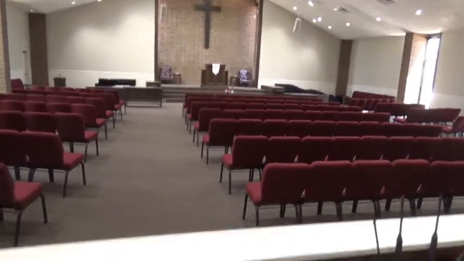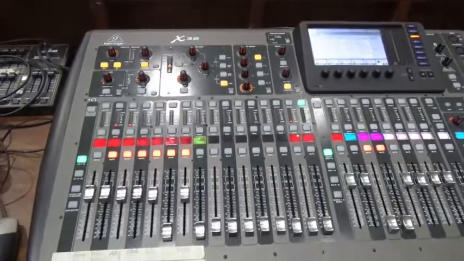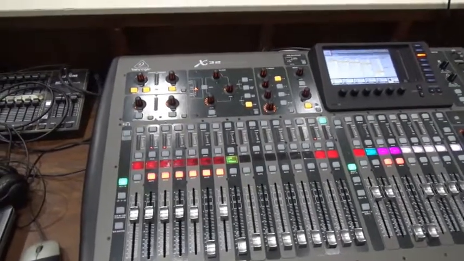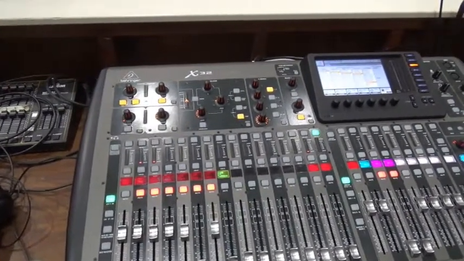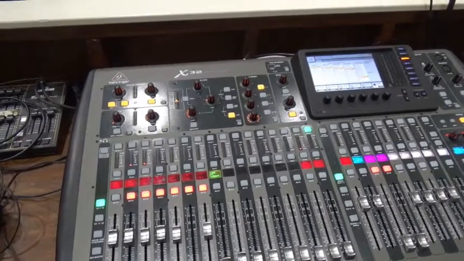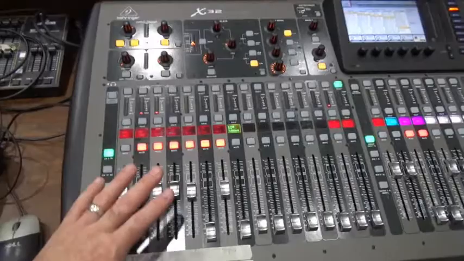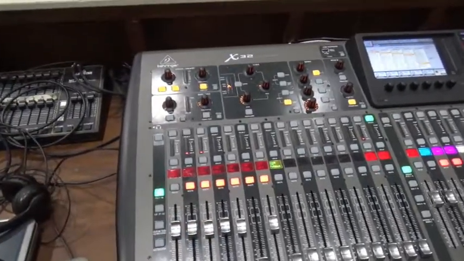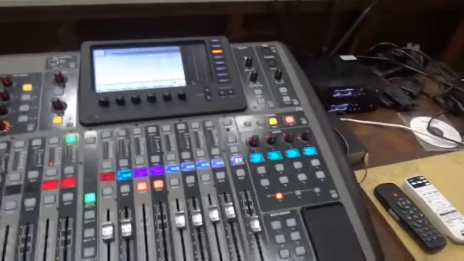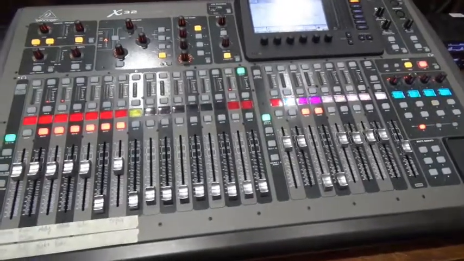So the best way to not have feedback is to get people's voices as close to the microphone as possible, and it's okay, just right up on it. That way you can turn the volume down so you're not sucking in other sounds as well. All right, I think that's the basics for how to run a system.